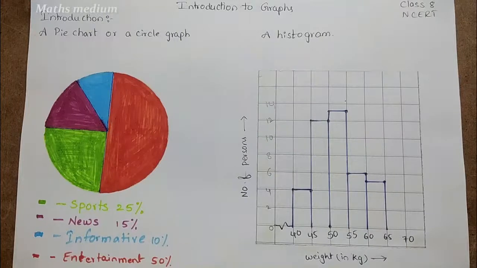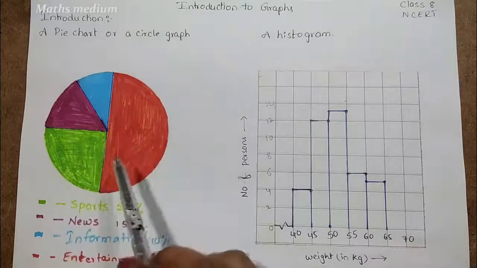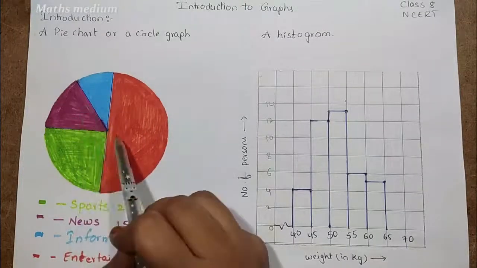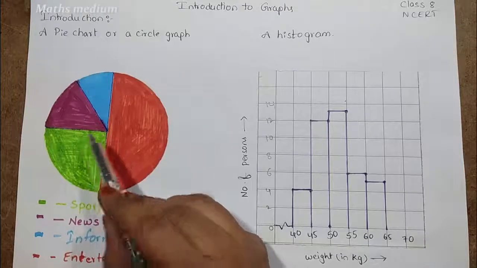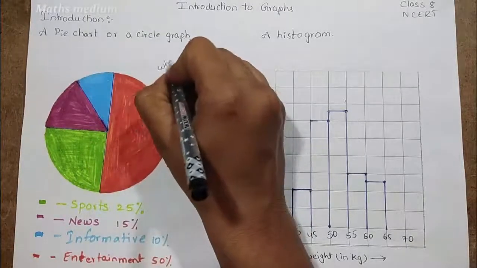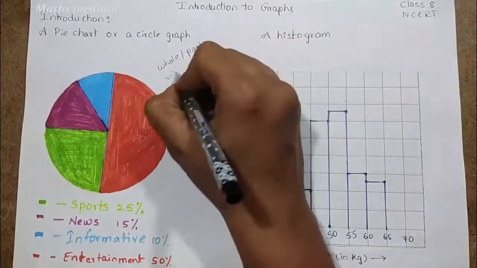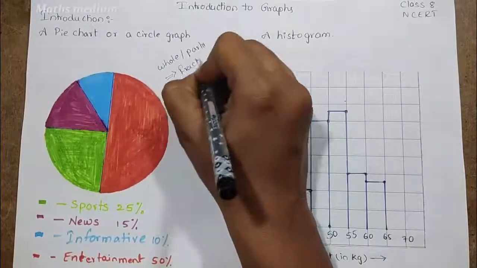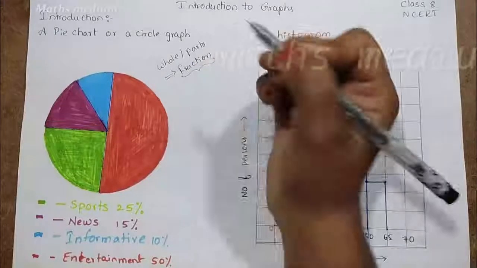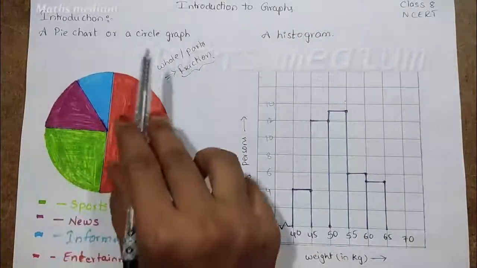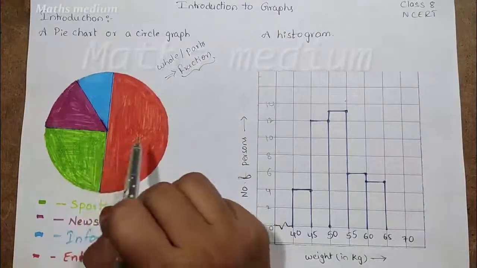So here, the pie chart. This pie chart shows you some amounts. See, it is a circle. It means it is 100%, right? So here we are dividing this into fractions. So the whole is divided into parts. Okay. So this is a pie chart or a circle graph. We can call it a circle graph also.